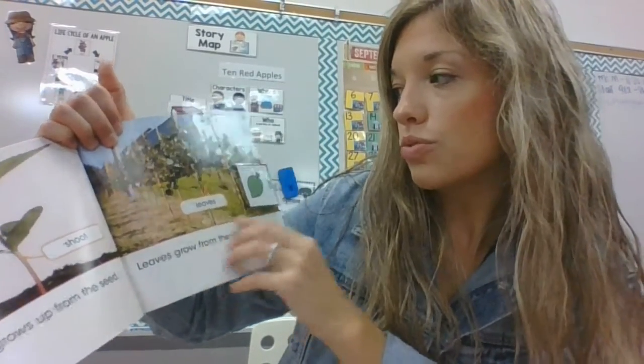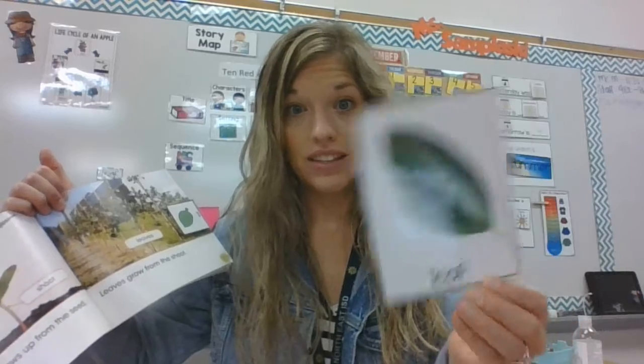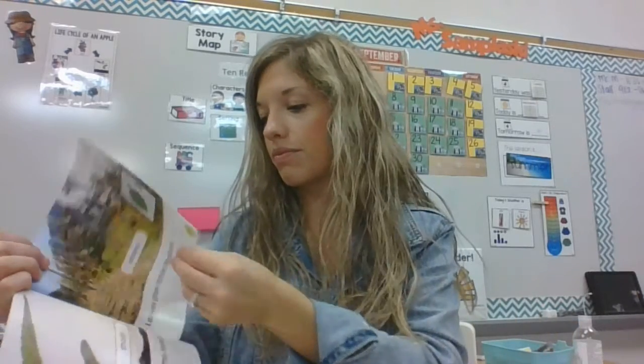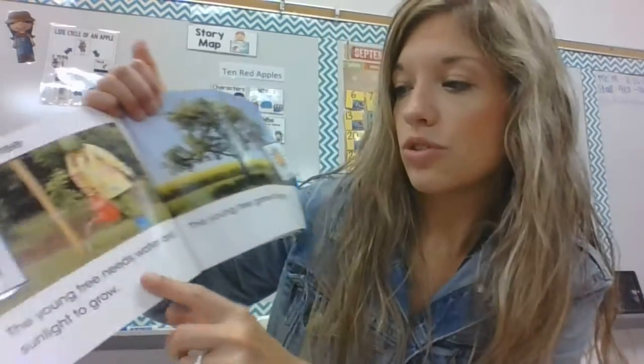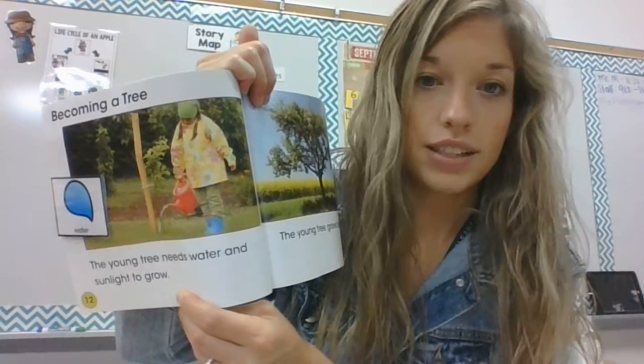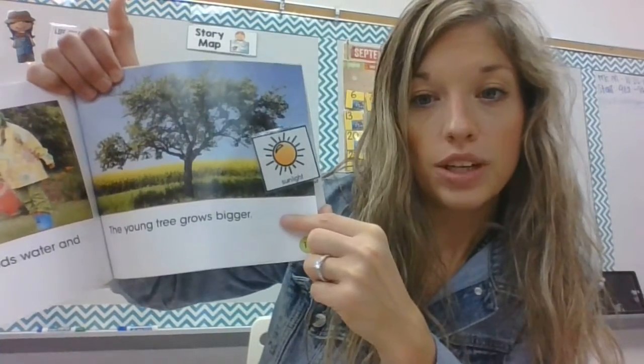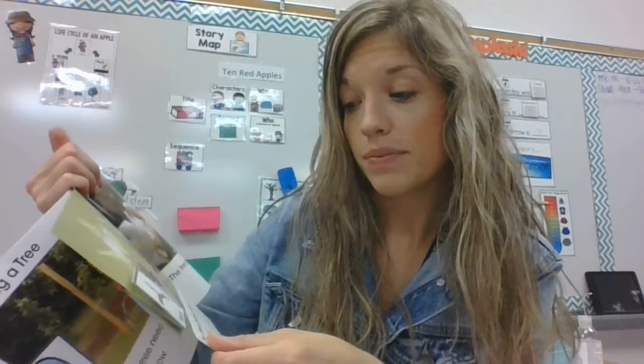Leaves grow from the shoot. See, here's leaves. And guess what? We even talked about leaves last week. The young tree will need water and sunlight to grow. All of the plants that we talk about, we need two things, water and sun. Very important. The young tree will grow bigger. It's going to take a while, but it does happen.